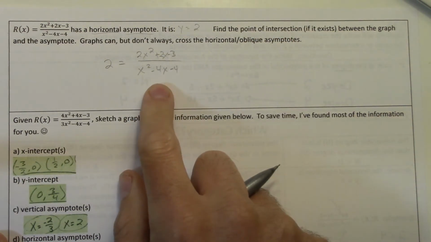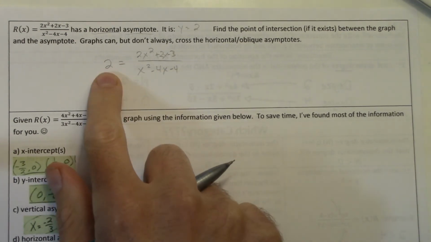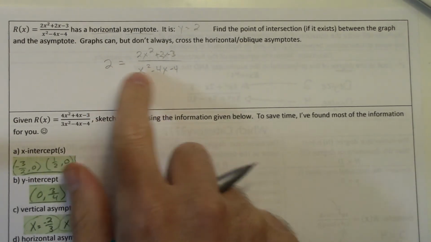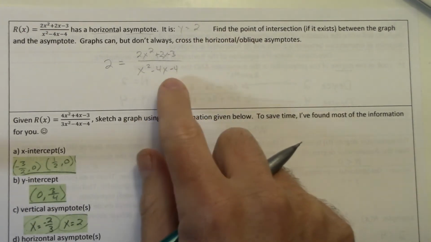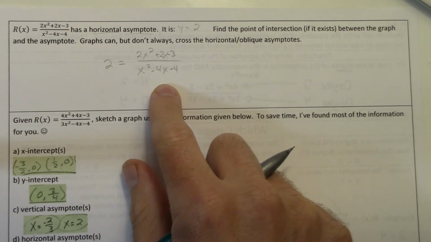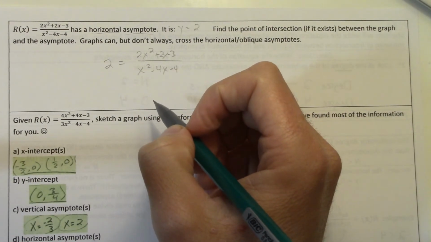We would solve that for x, okay? And we would potentially get an answer. And if we got an answer, that x value would certainly match with a y value of 2, and that would be the point of intersection. So POI for short, point of intersection between the horizontal asymptote and the graph.